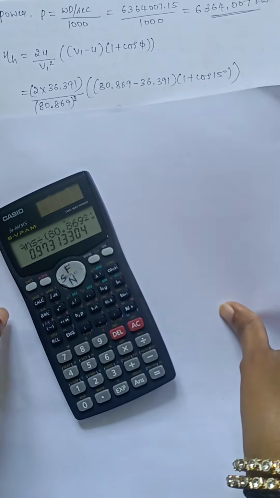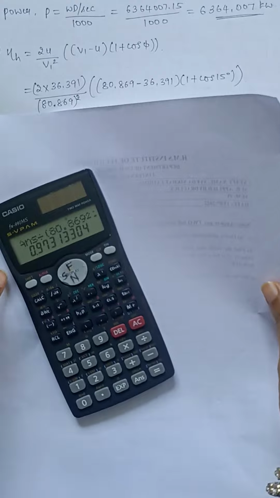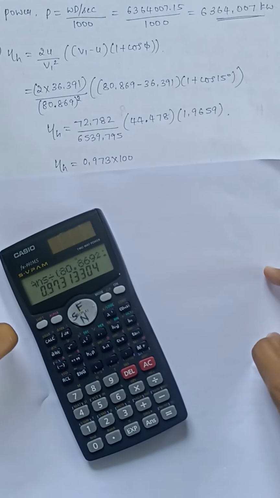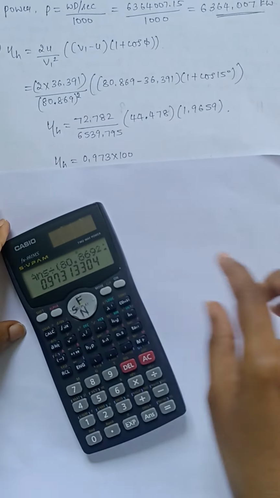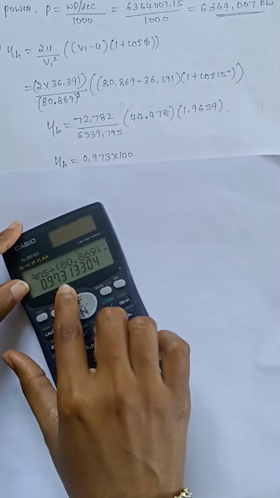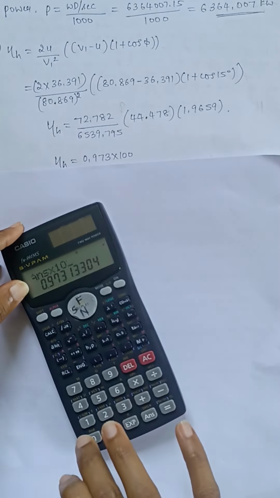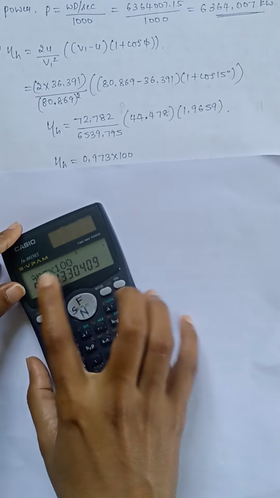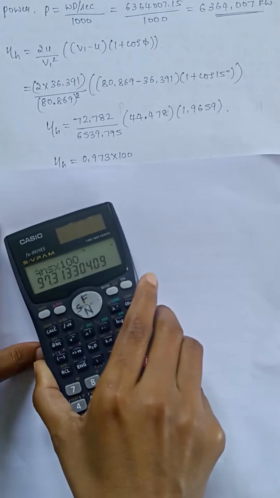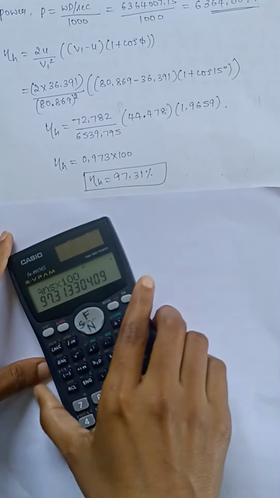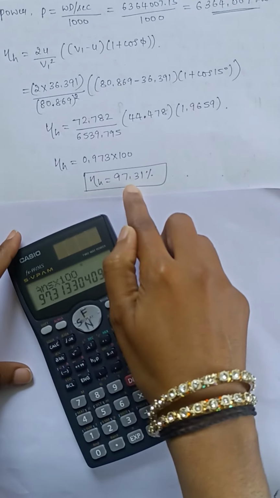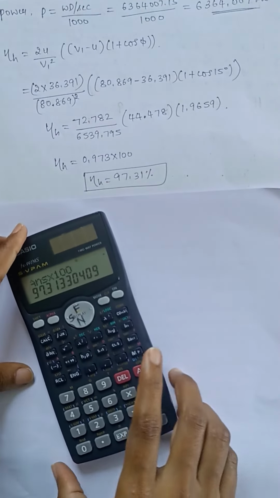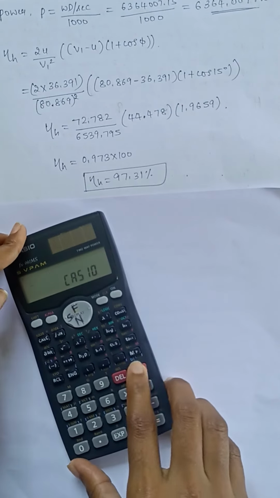But as we are finding the efficiency, the efficiency value has to be kept in terms of percentage. For that, whatever the value that we get, that value has to be multiplied by 100. So on multiplying, we will be getting a value of 97.31 as our hydraulic efficiency. So hence the value of eta h is 97.31%. So that completes the type 1 problem.